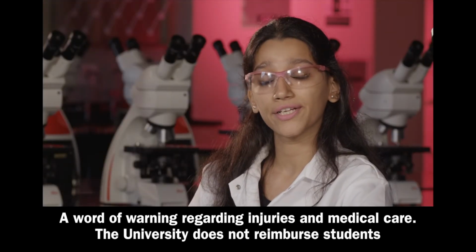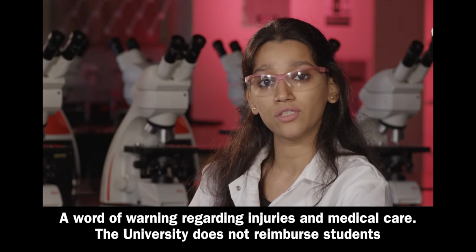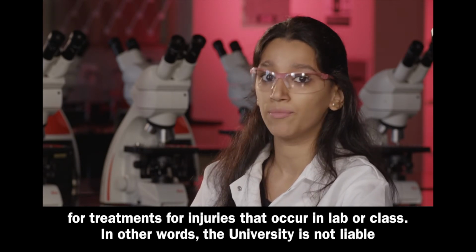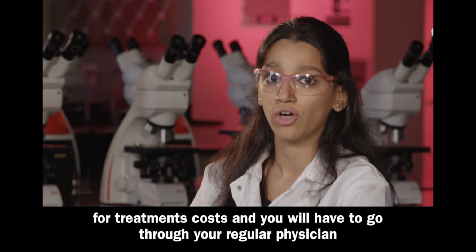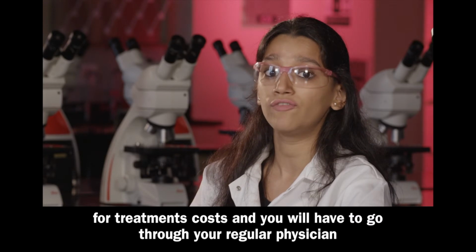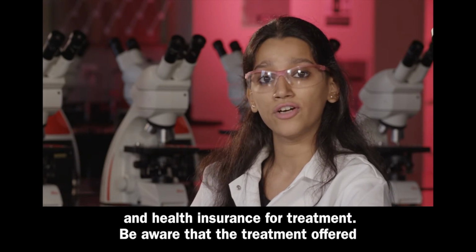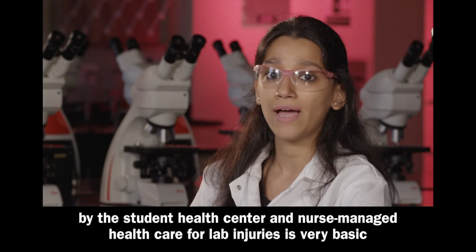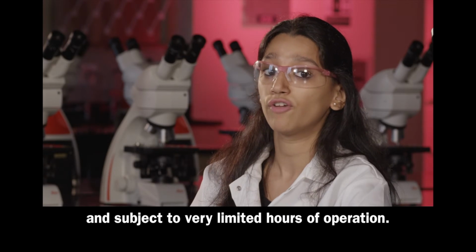A word of warning regarding injuries in medical care. The university does not reimburse students for treatments for injuries that occur in lab or class. In other words, the university is not liable for treatment costs and you will have to go through your regular physician and health insurance for treatment. Be aware that the treatment offered by the Student Health Center and Nurse Managed Health Care for lab injuries is very basic and subject to limited hours of operation.